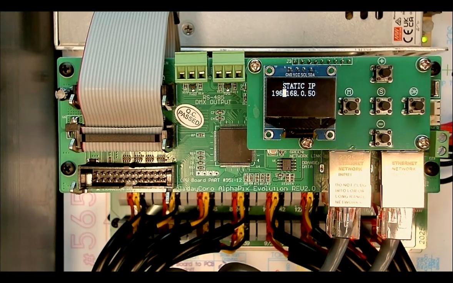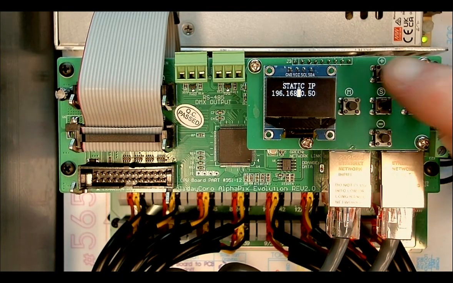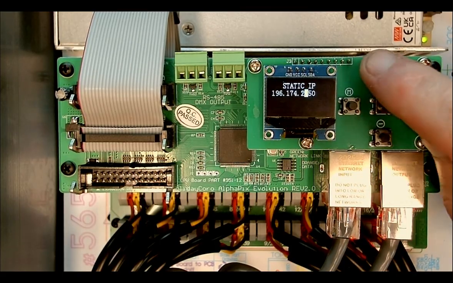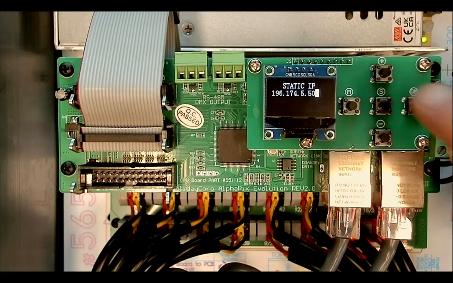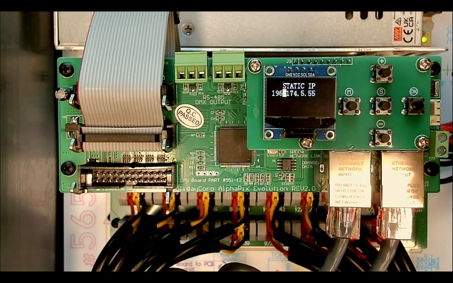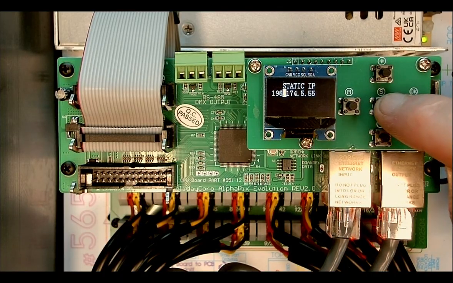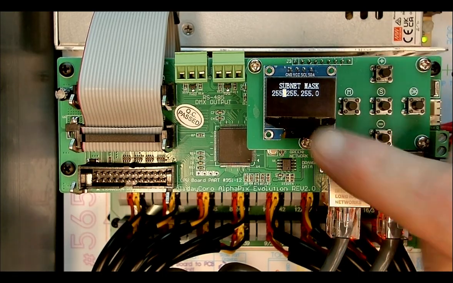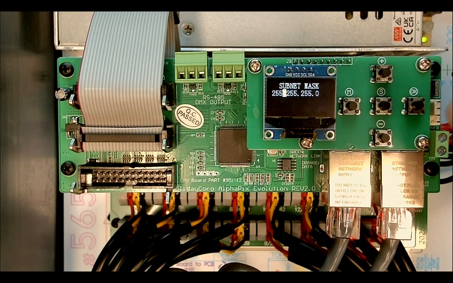So if we want to set 196, and if we want to move to the next section, just click OK, and then you can move the numbers up or down. Click OK, up or down, click OK, and then up or down. Now when you're ready to move to the next section, which is the subnet, go ahead and press the S button. That'll bring you to the subnet mask, and then you will select the subnet mask for this.